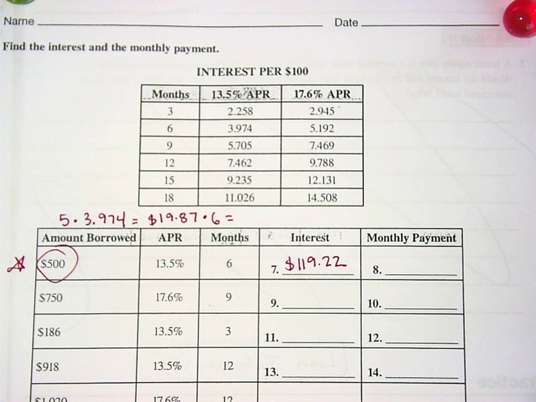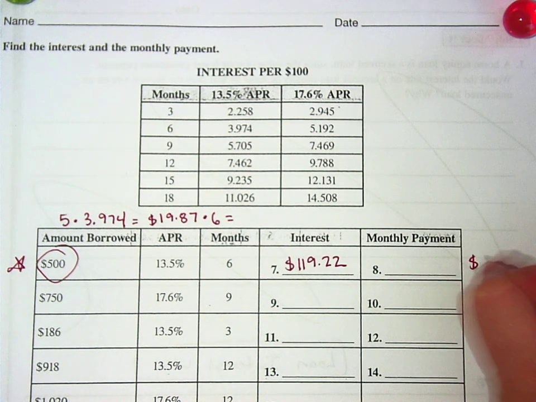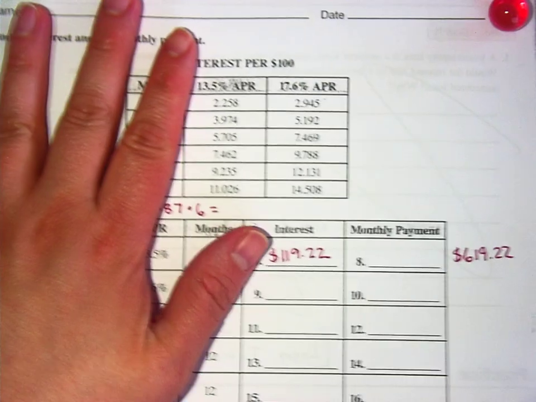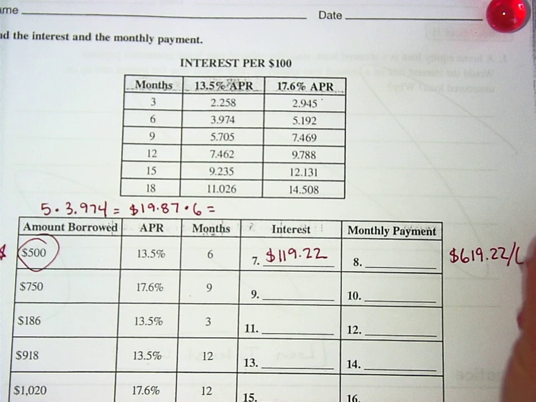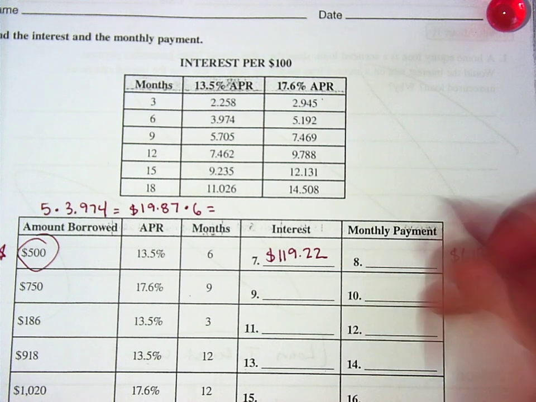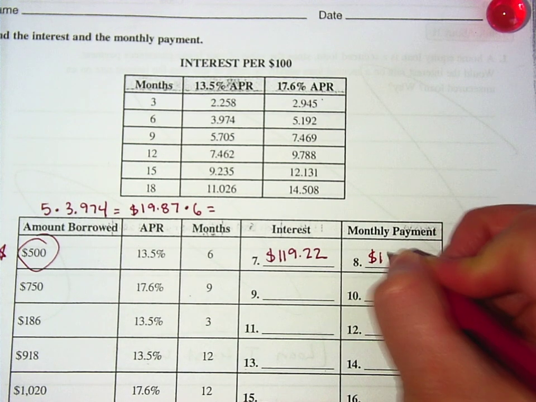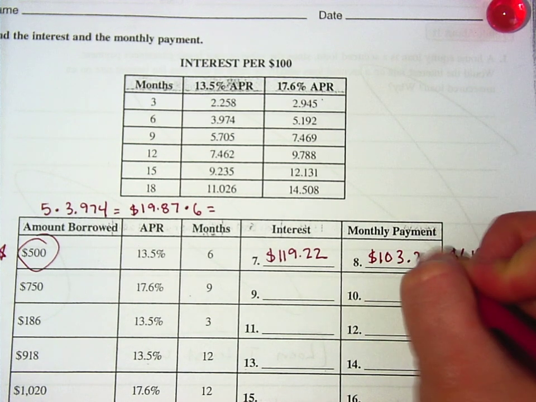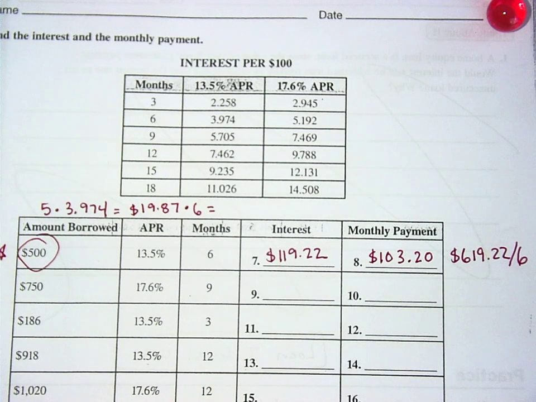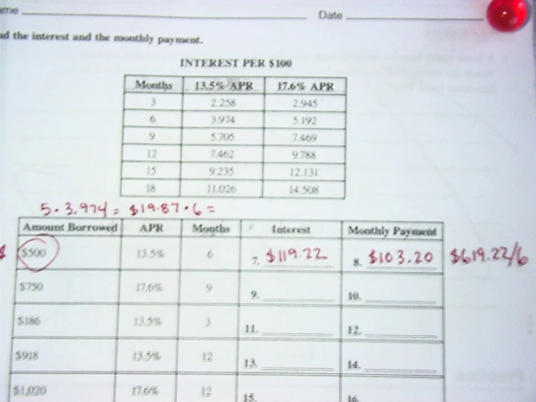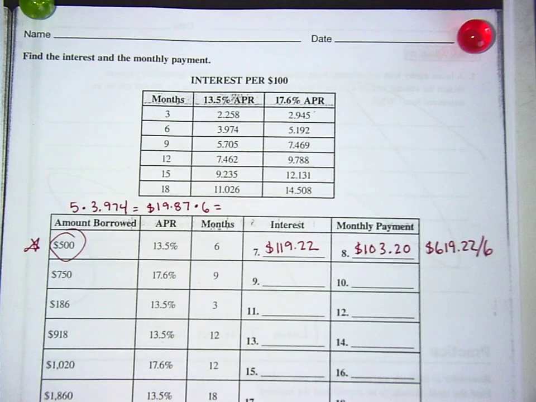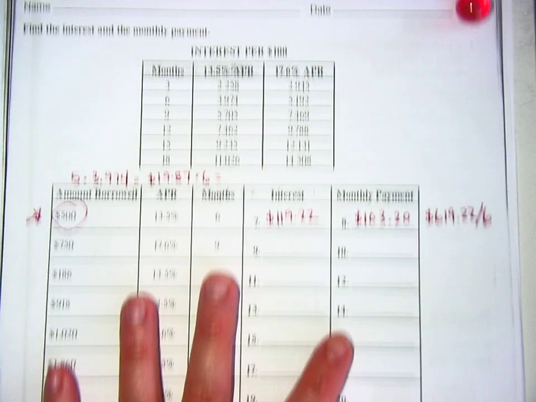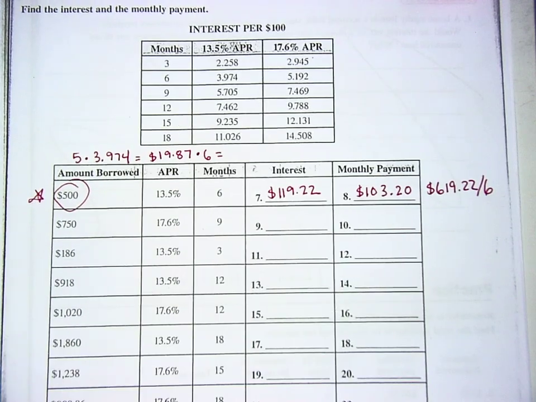Add them. So 500 plus $119.22. That's a total of $619.22. And then what do we do from there? Divide by 6, because there are 6 months. All right, that makes more sense. $103.20. It's important that you do that every single time you're doing a math problem, especially when it's real life, realizing whether the answer that you've got makes sense.